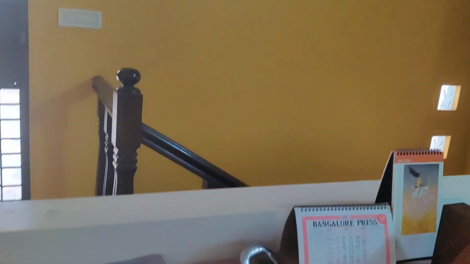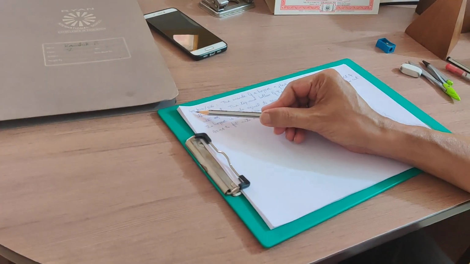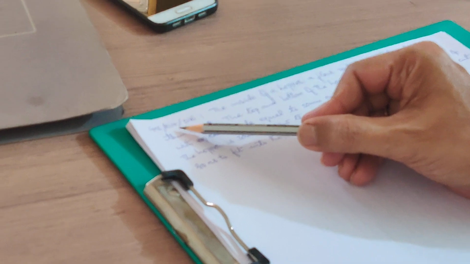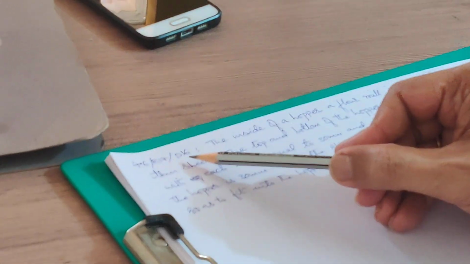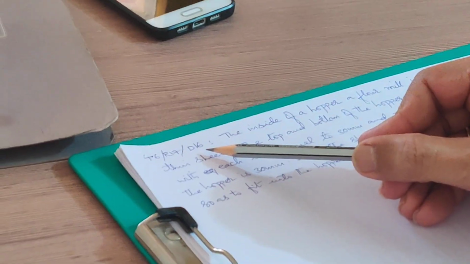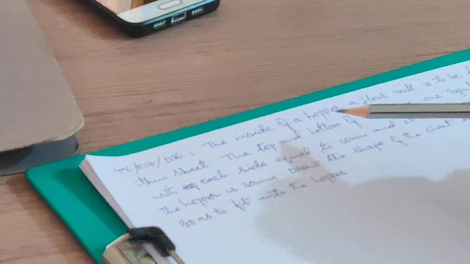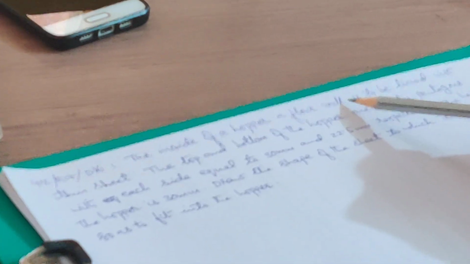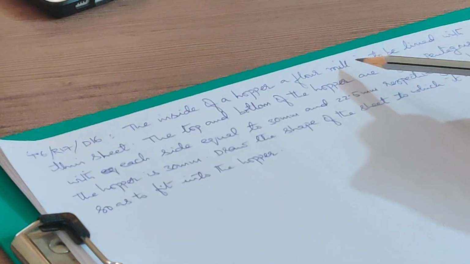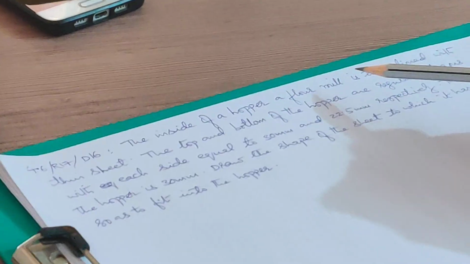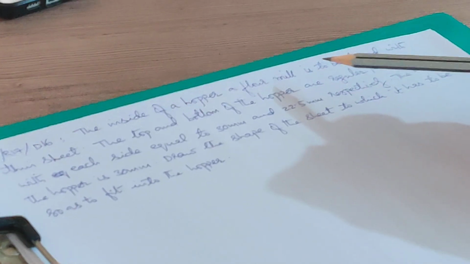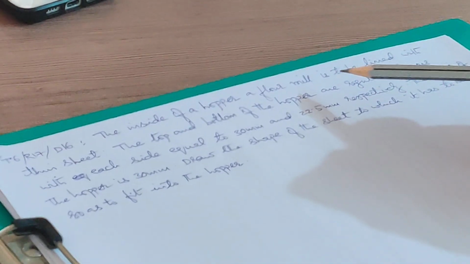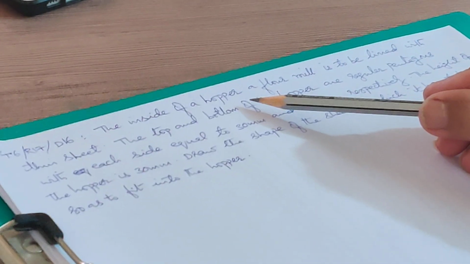The problem is like this. The problem number is 4.6. The reference number is 17 from the VTU primer. The drawing number is 16. The inside of a hopper of a flour mill. You know what is a hopper? In a flour mill, there will be a funnel like thing where the grains are poured. Okay, the raw material is poured. That is what is called hopper.